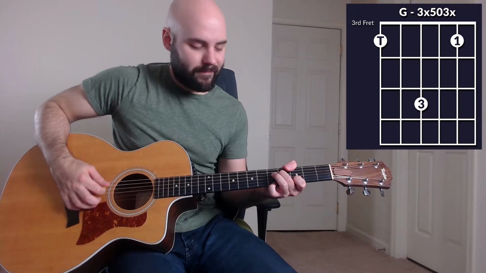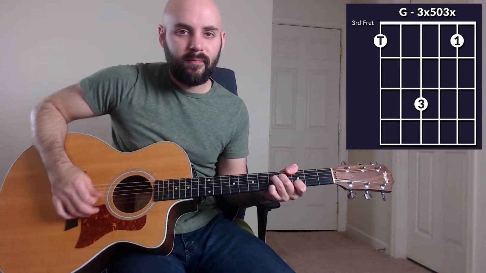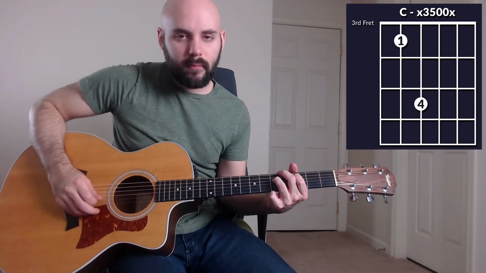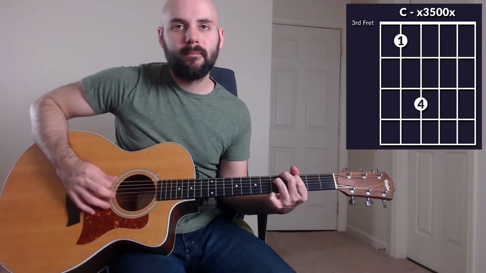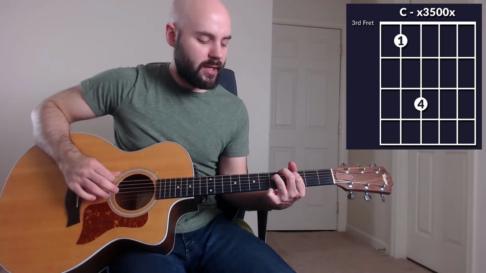a little electric lead part that you can hear in the original recording, and it's going to sound like this. So 4th fret of the D string to the 5th fret, we're just quickly hammering on. And then on the E minor.